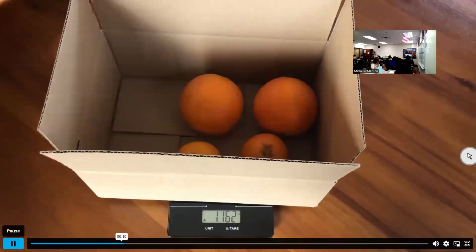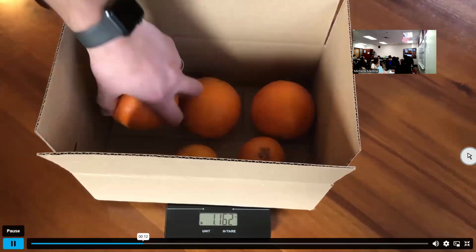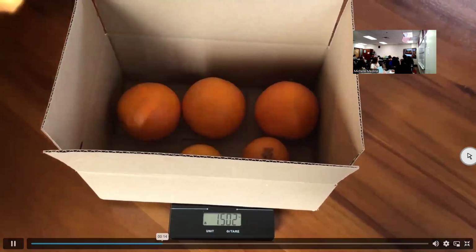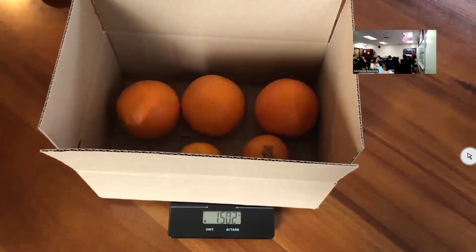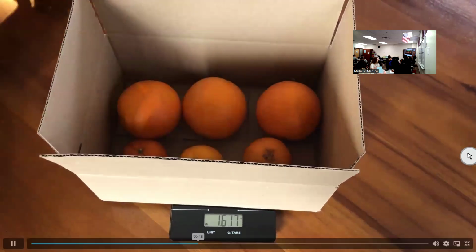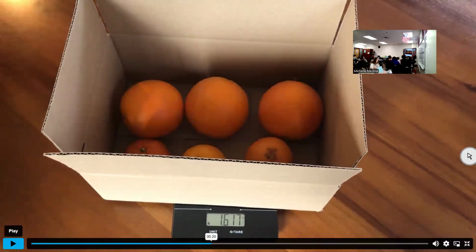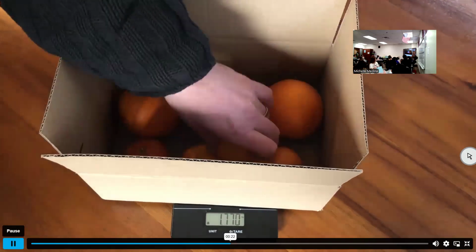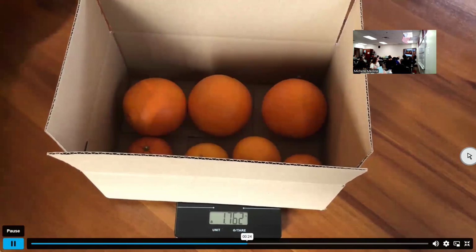Here's 4. Sorry, I tried to pause it, couldn't. So that's 6 oranges. Now there's 7.